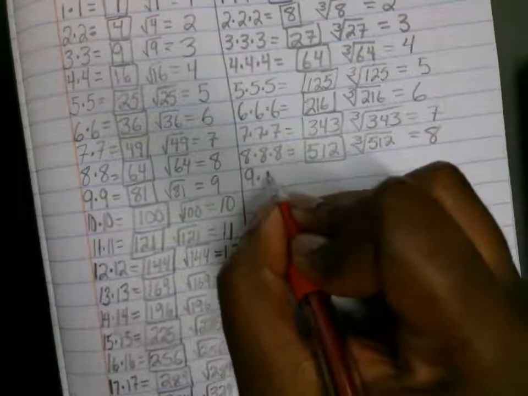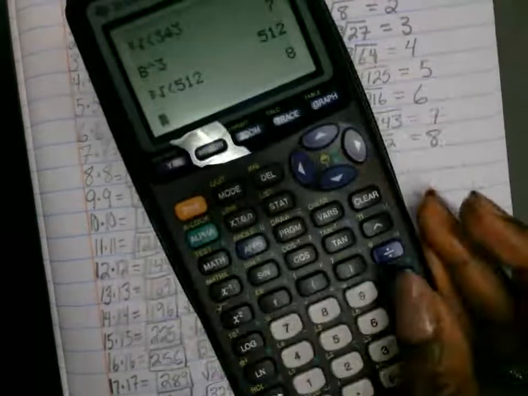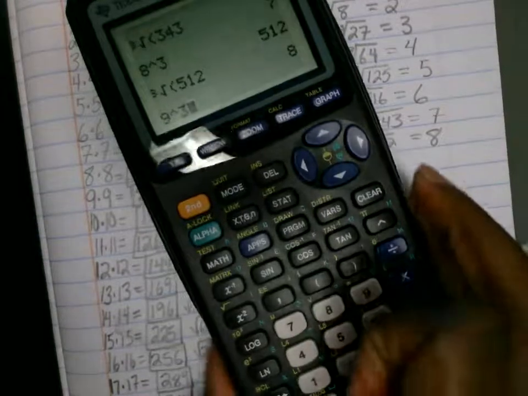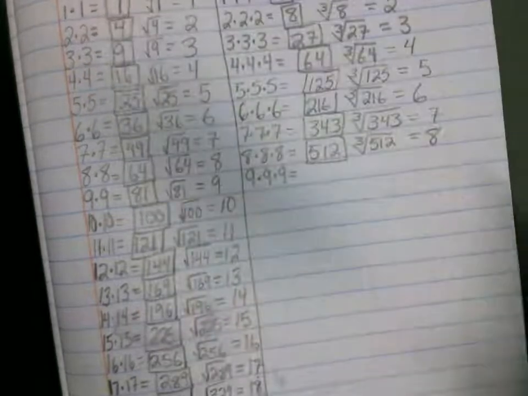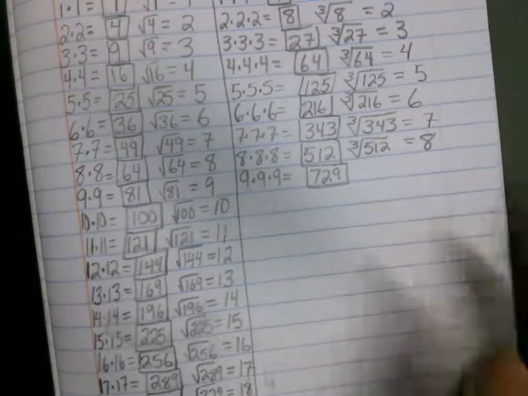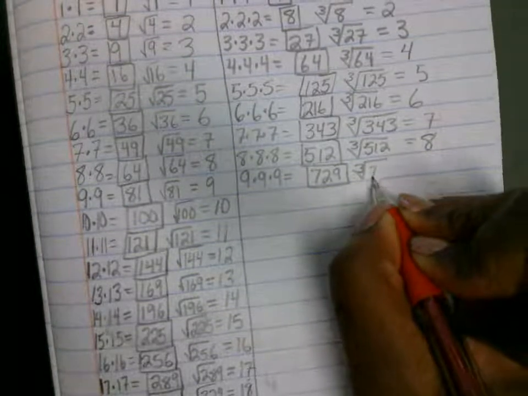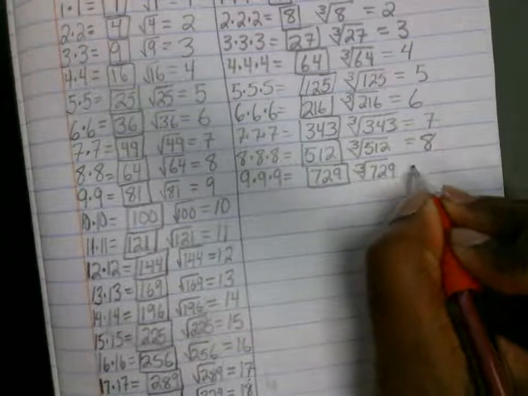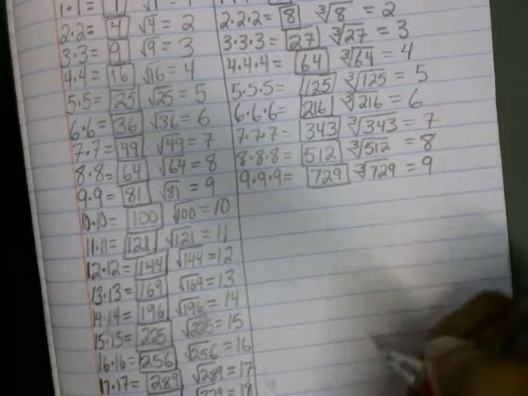Let's make another perfect cube. 9 times 9 times 9, or 9 to the third power. What's 9 to the third power? 729. 729 is a perfect cube. The opposite of cubing a number is cube root. They undo each other. What's the cube root of 729? 9. Why, Miss Reyes? Because 9 times 9 times 9 is 729.